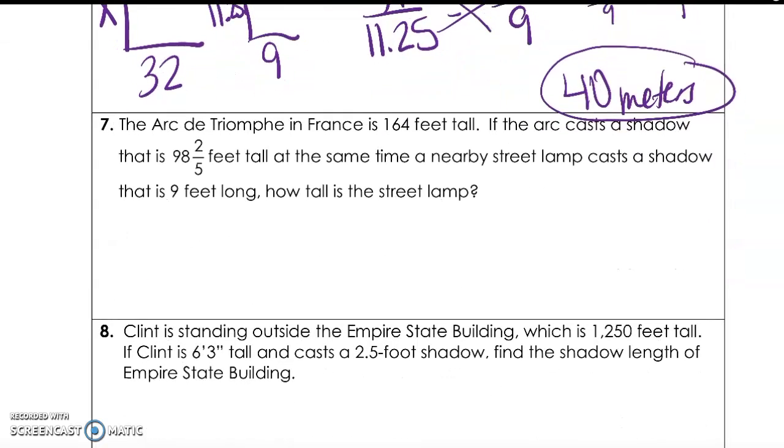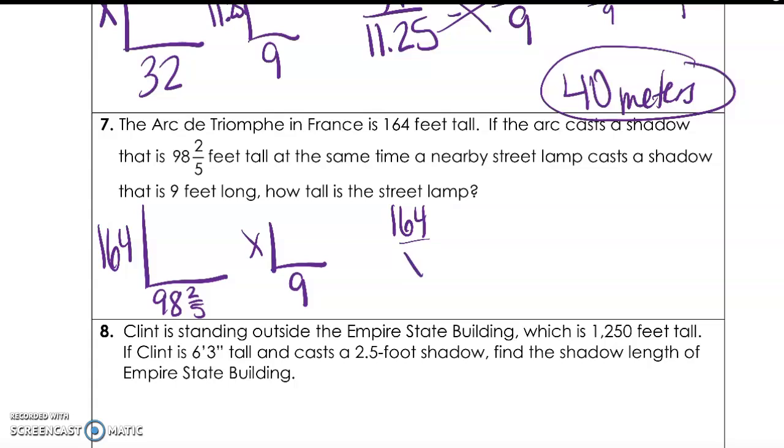Number 7, we have the Arc de Triomphe in France. That is 164 feet. Its shadow is 98 2/5. We have a street lamp with a 9-foot shadow. We're trying to figure out how tall the lamp is. So 164 over x is equal to 98.4 over 9. I know that's 98.4, so I'm going to use that instead of 2/5, just a little bit easier to type in.